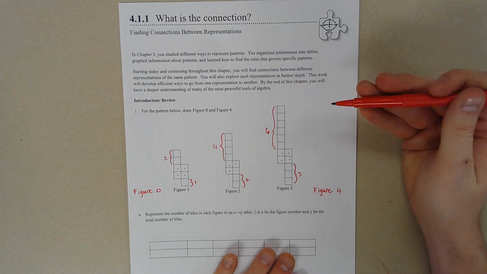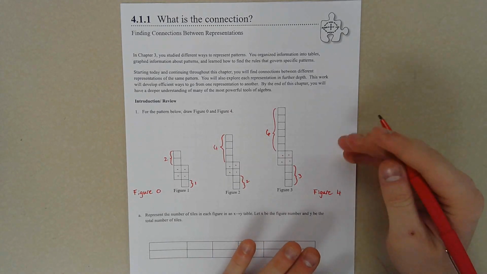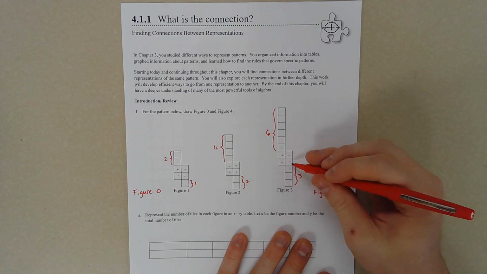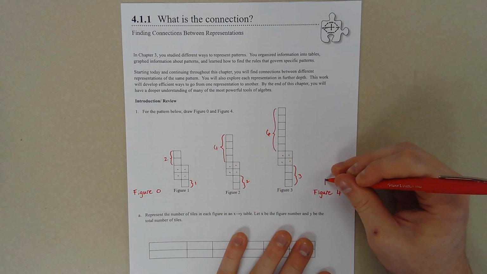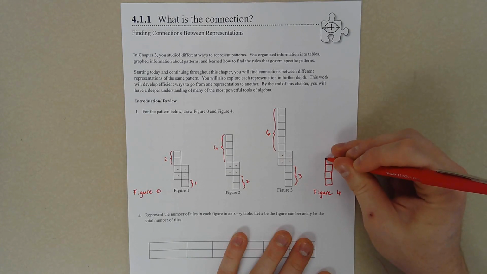little part right there. So for figure 4, let's just start drawing it, and it doesn't need to be a beautiful work of art. So if we have 3 on the bottom, it's going 1, 2, 3, so we need to have 4 on the bottom. 1, 2, 3, 4.